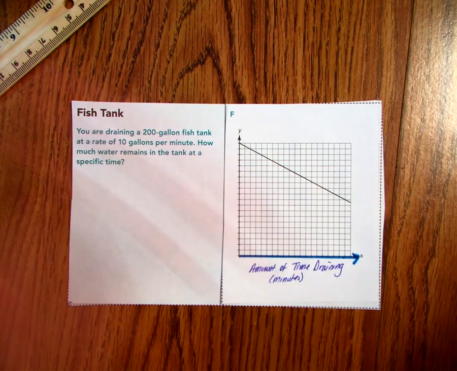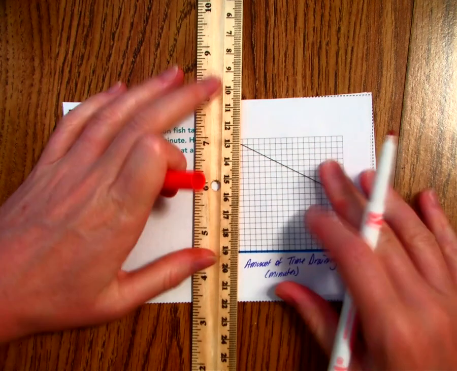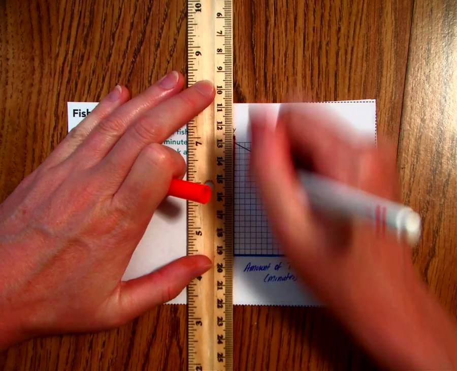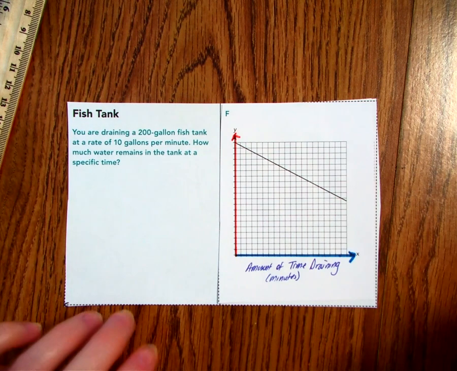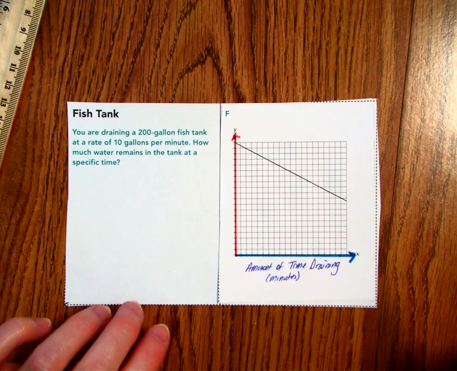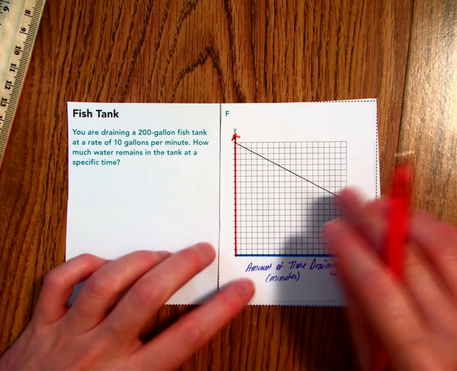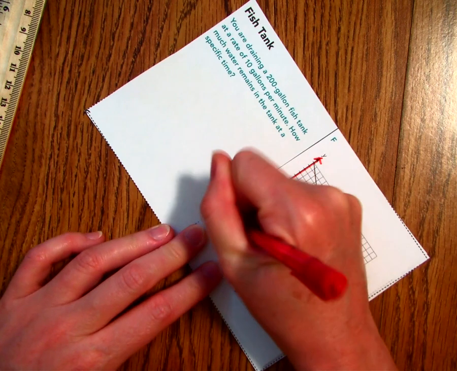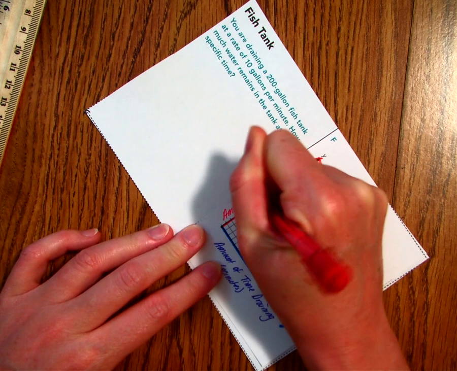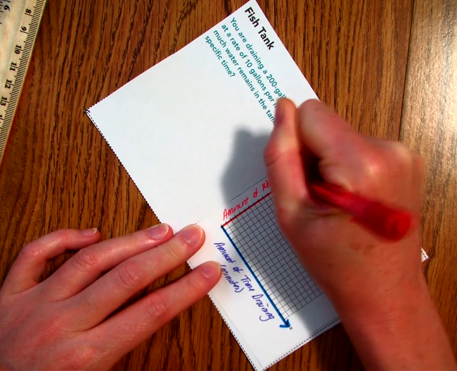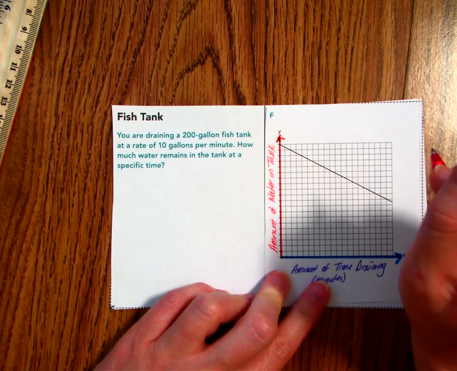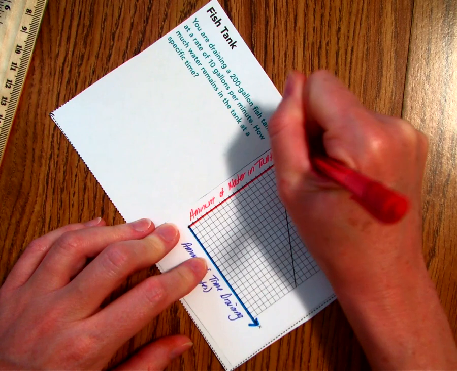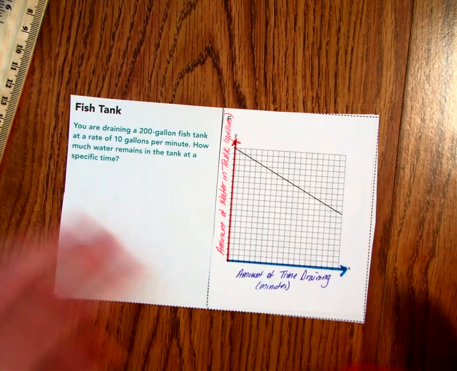And then what is being drained? The water. Hope they took the fishies out. So as time goes by, water goes down. Amount of water in tank. Measured in what? What did it say? Gallons, which is a unit of volume. Excellent. All right, so we know what the last match is. Let's see if we can make any sense of it.